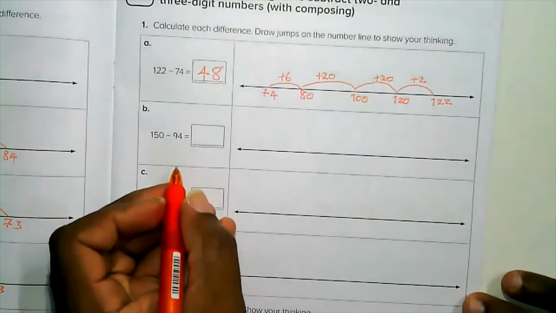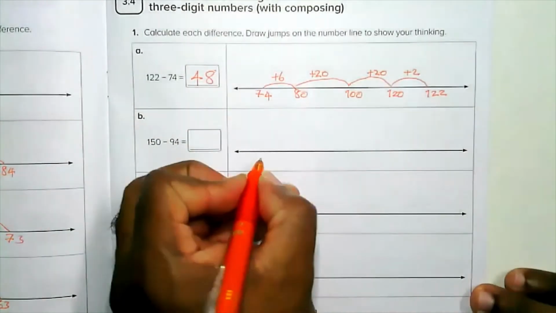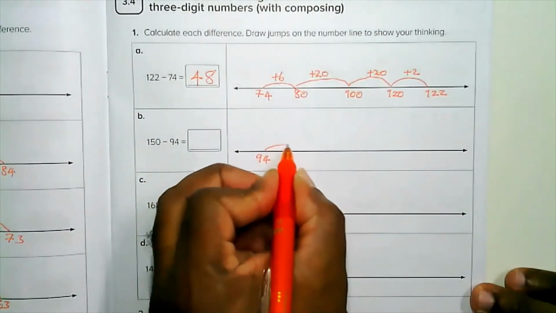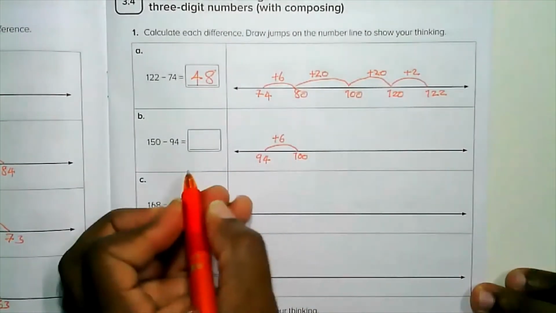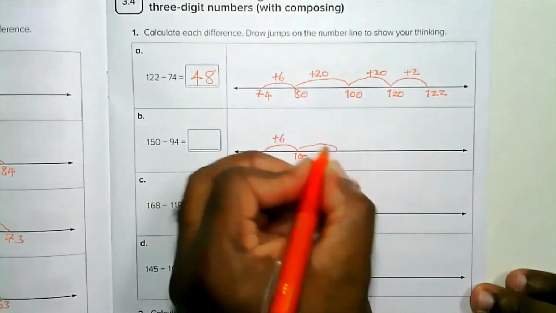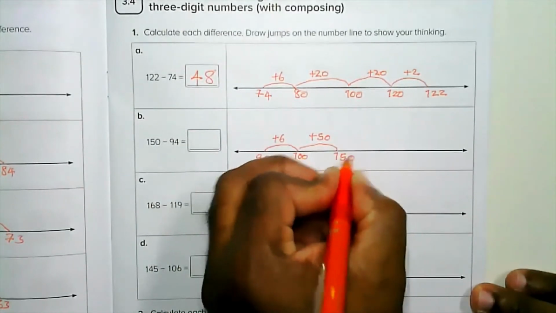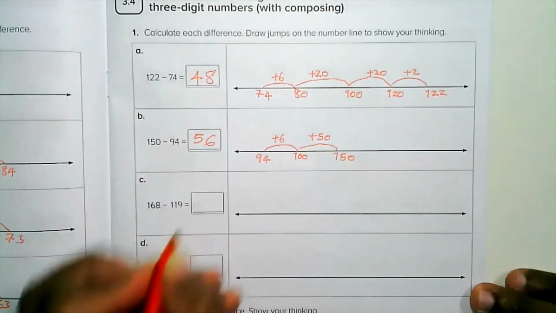Next, 94. Make it up to 100 will be plus 6. Then plus 50 will be 150. So 50 plus 6 will be 56.